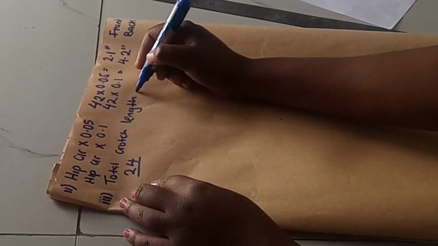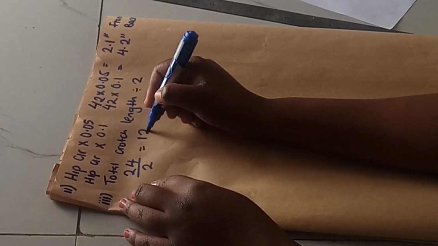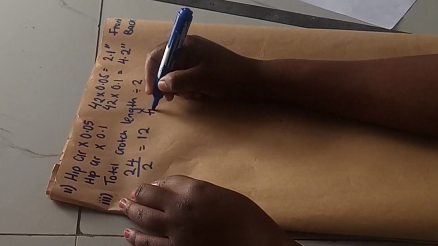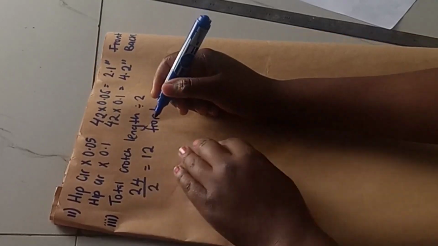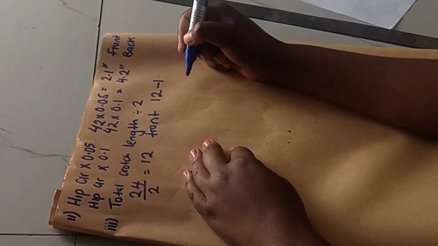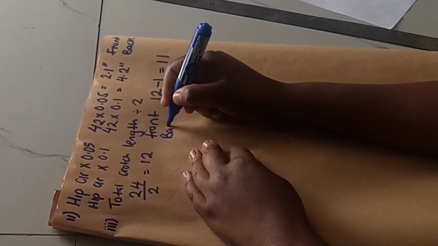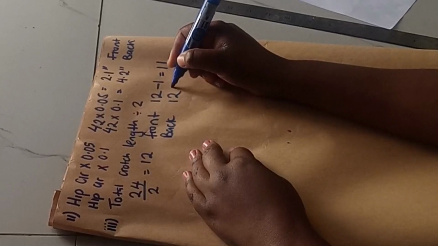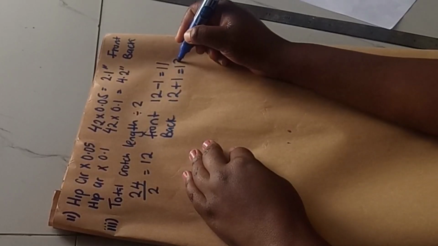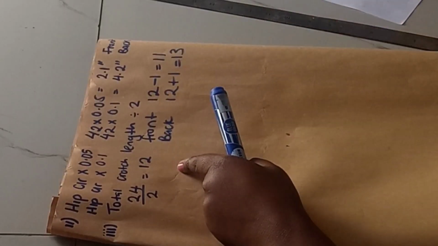This is another method where you get your total crotch length, divide by 2, and 24 was mine, and divide by 2, it gave me 12. So for the front piece, you get that 12 and minus 1, so that it is 11 inch. For the back piece, you add 1, so that is 13 inch.